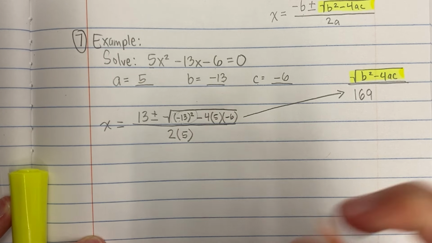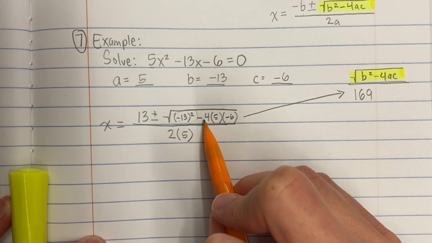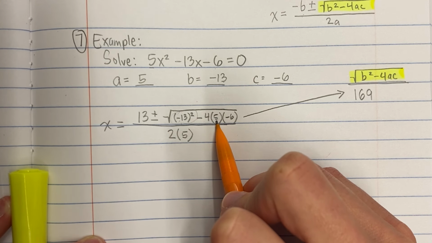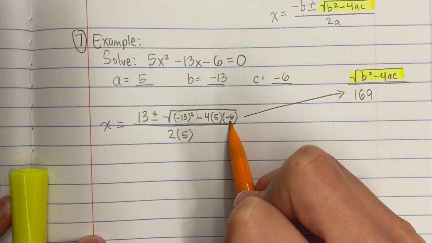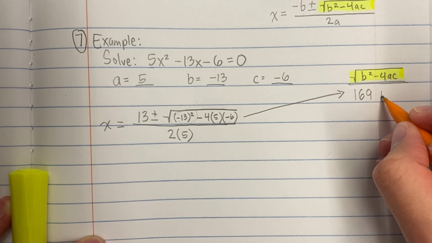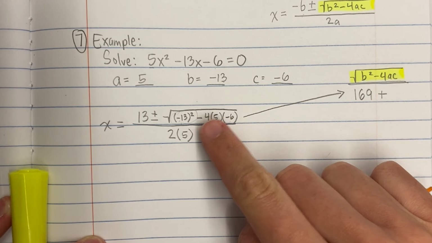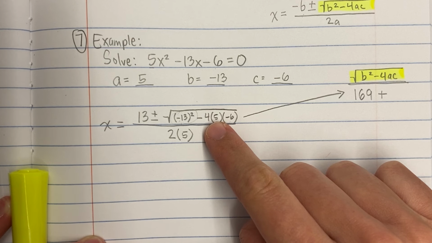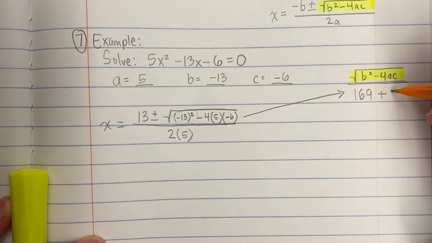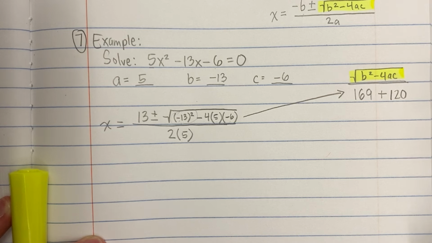So I'm going to ignore the numbers for a second, and I'm going to think to myself, okay, negative times positive, that's negative. Times another negative, that's positive. So it's going to be plus. Now, 4 times 5 is 20, times 6 is 120.